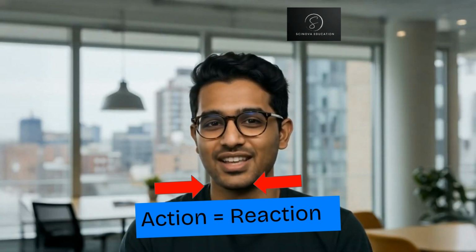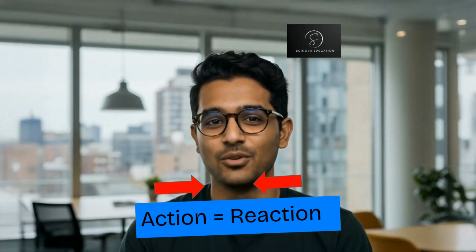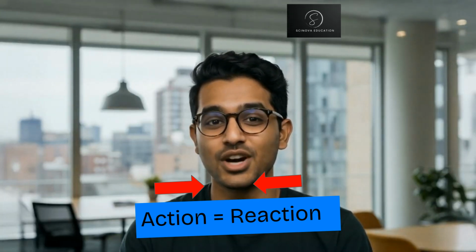When a rocket launches, the gas is pushed down, and the rocket is pushed up. When you jump, your legs push on the ground, and the ground pushes you upward.